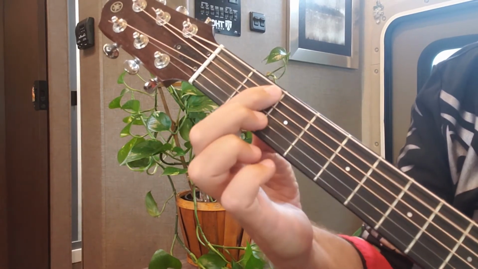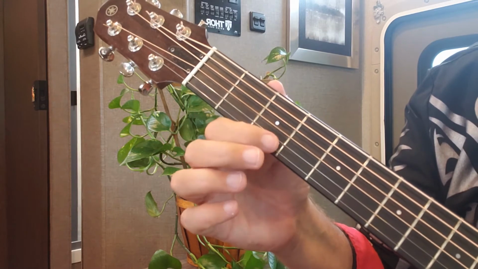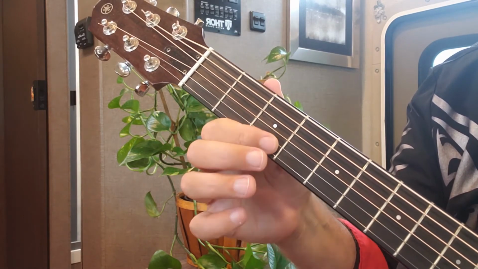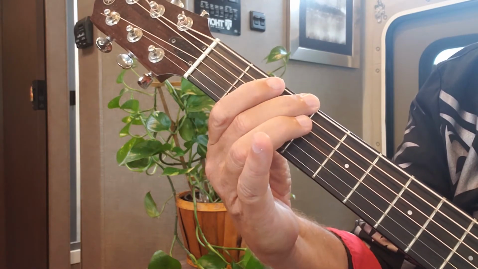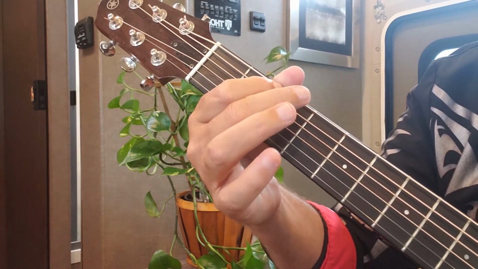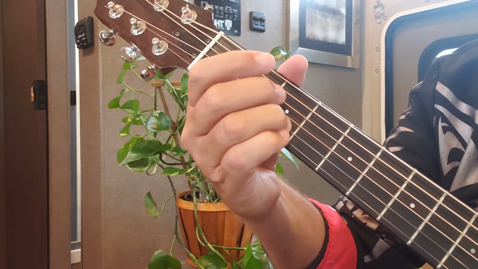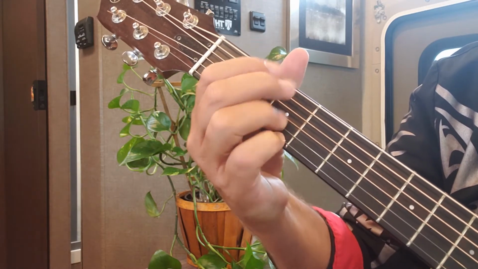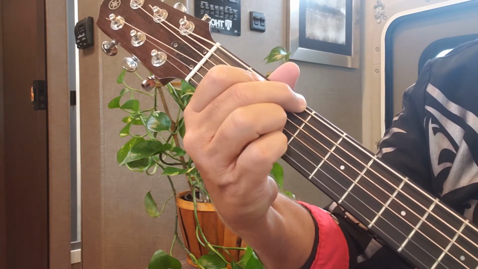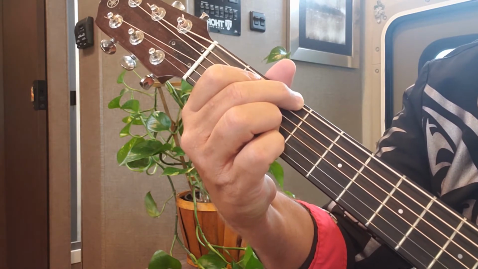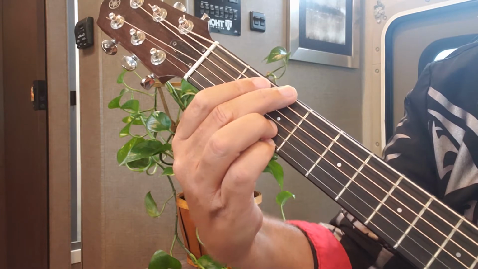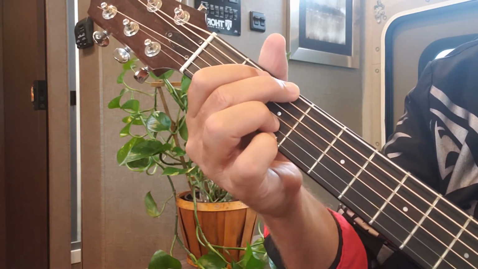This note, that note, open, open, this note, that note. Middle finger, first finger, open, open, ring finger, pinky. Now you can put your thumb up a little higher, not so much back here, but a little bit higher on this one.